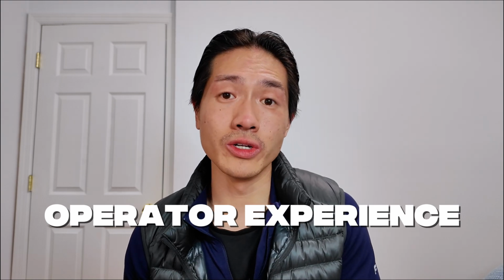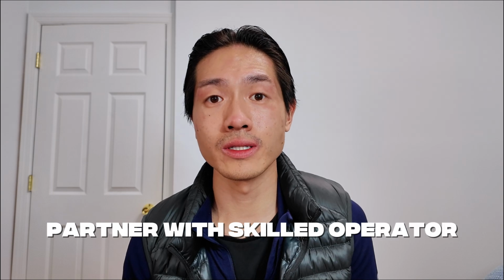And last but not least, operator experience. It's important when you're investing passively, especially, to partner with a skilled operator that knows how to run the asset class and run those operations smoothly, because they are the ones getting the returns for you. So you want to make sure they have experience with the asset class in general, with the market, you want to see their track record, etc. It's always good to vet out these sponsors that you partner with.